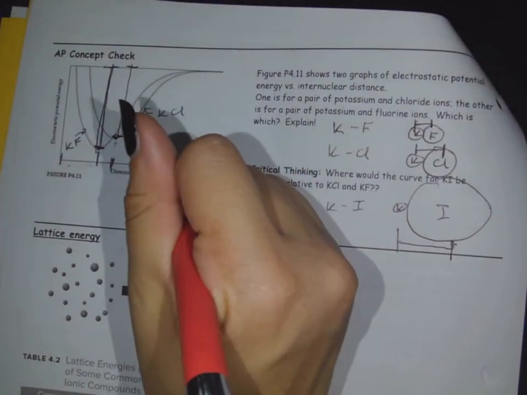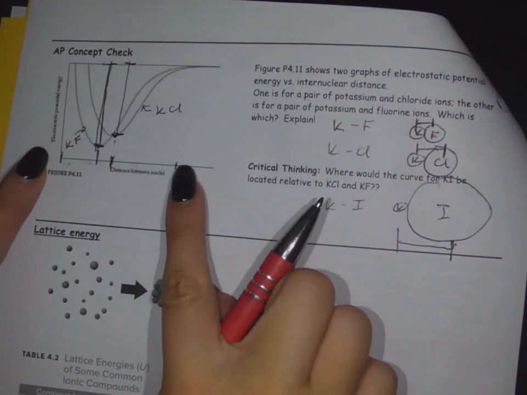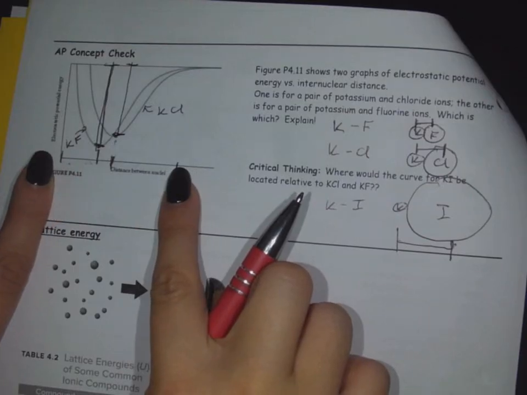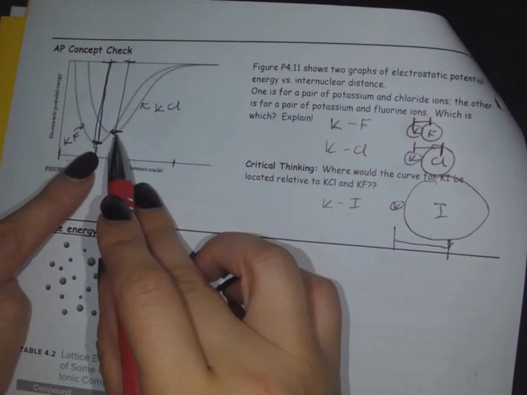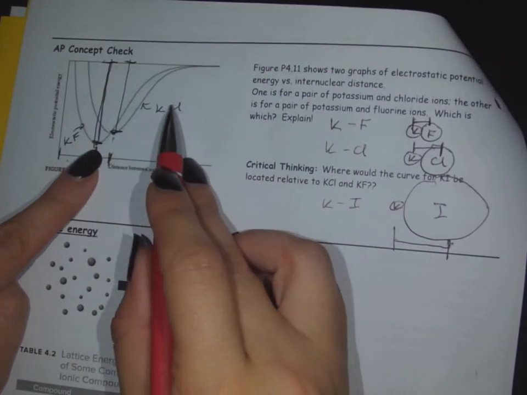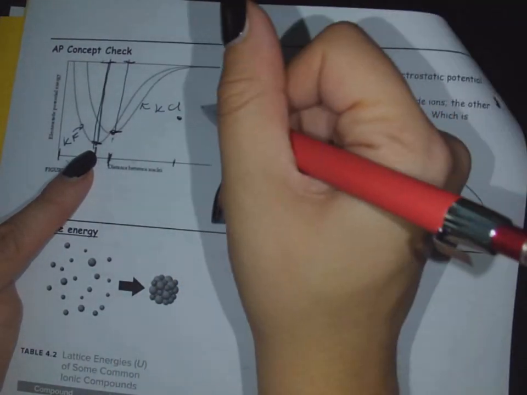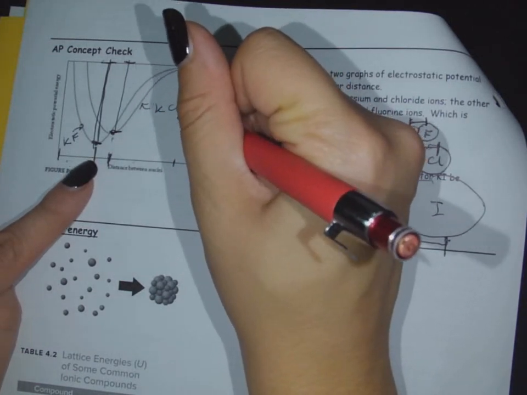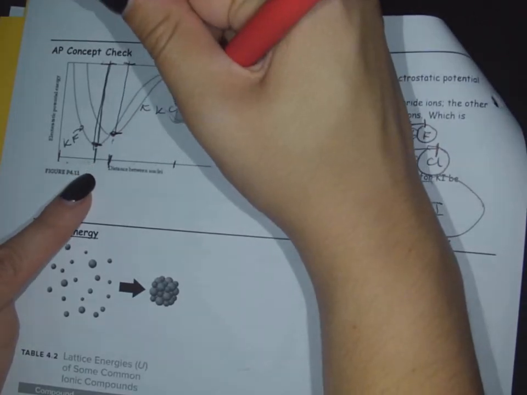So I would definitely need the bottom of the peak to be further to the right because I need the biggest bond length. And if the bond is so much bigger than the other ones, then it probably takes less energy to pull them apart. And so I would need that dip to not be as low. It would be higher, so somewhere up there. It doesn't really matter where you draw it, but it needs to be to the right of the other ones, and it's got to be more shallow than the other ones.